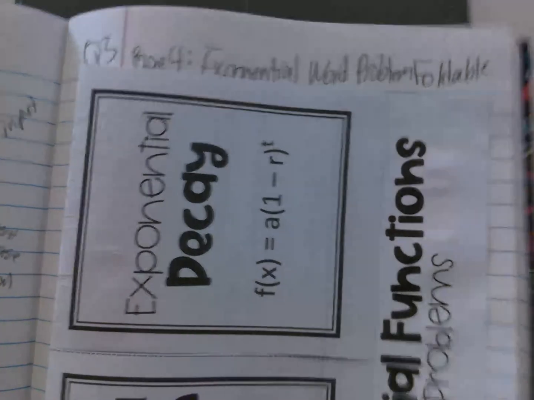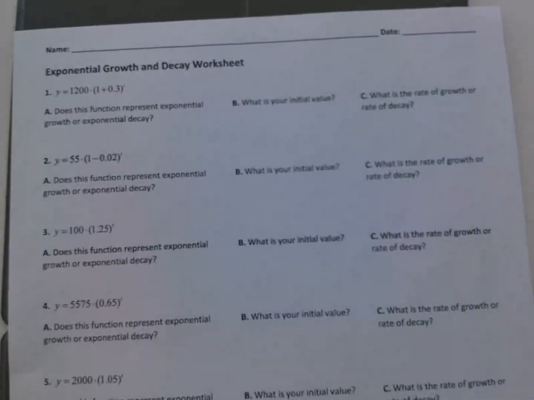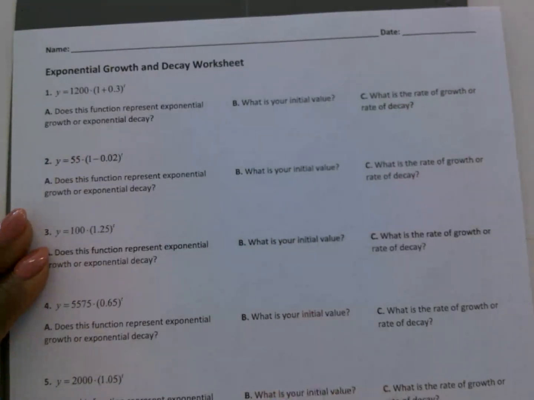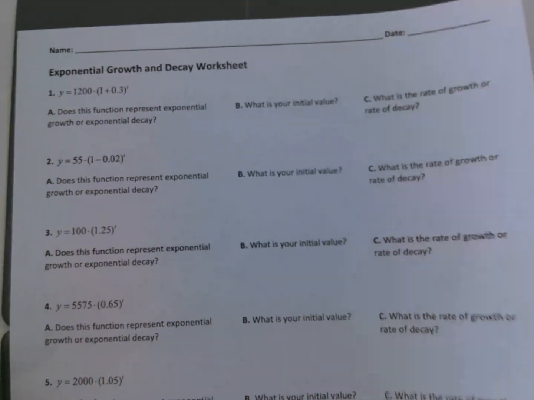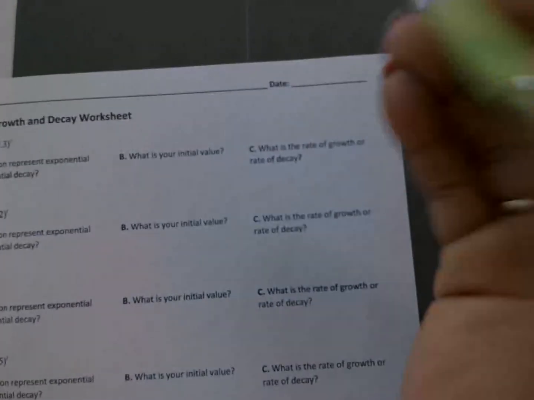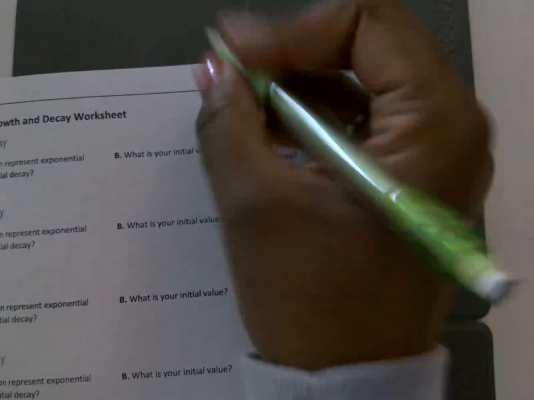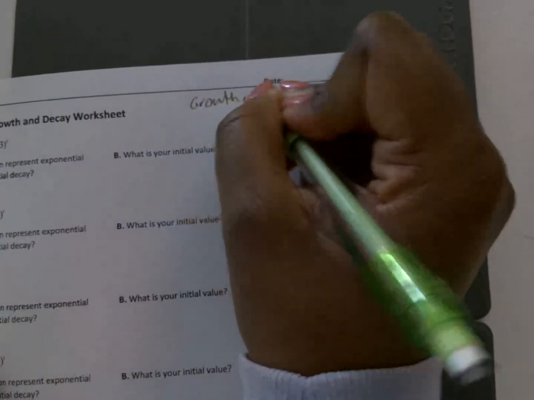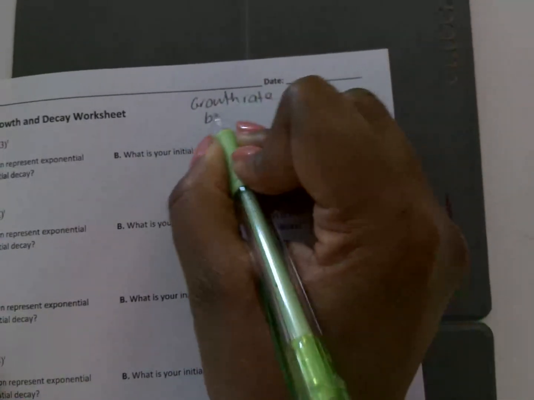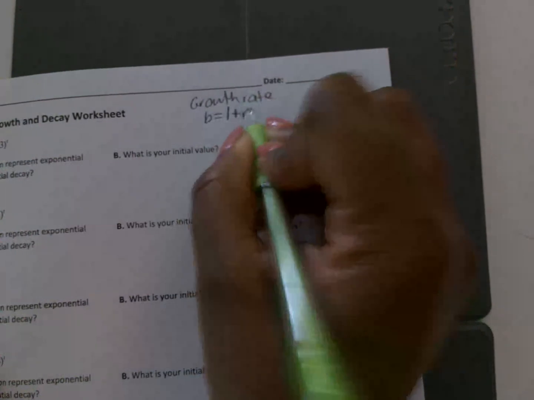Okay, listen. On this sheet right here, there are 2 different things that I need you to do, okay? Besides answer the question. Please listen to the directions so you don't get lost, okay? All right, so remember, if you're finding the growth rate, the formula you use is b is equal to 1 plus r.